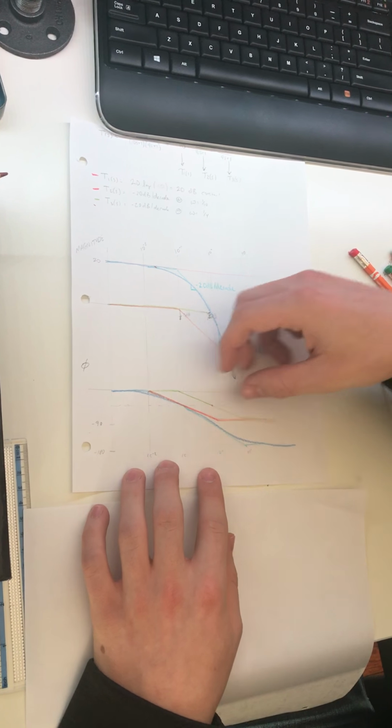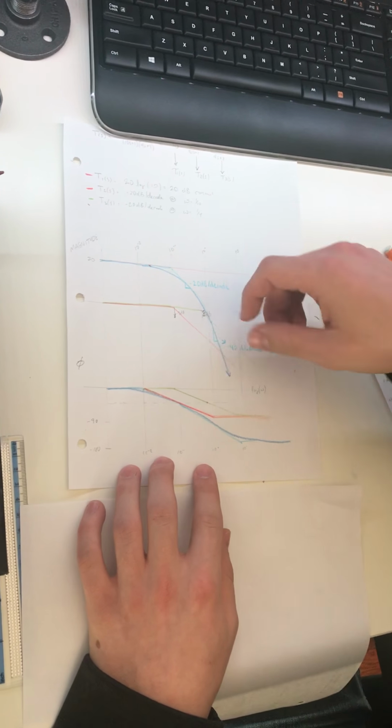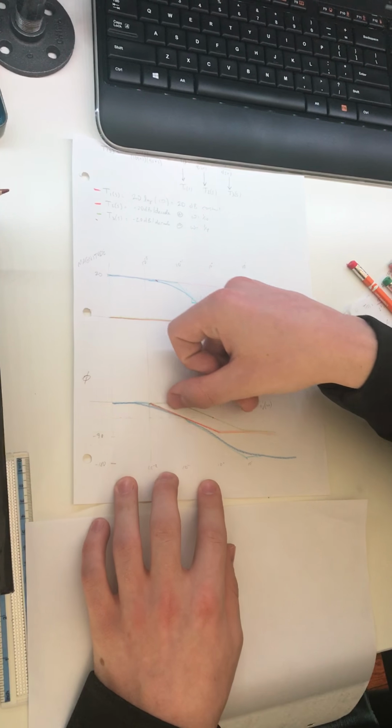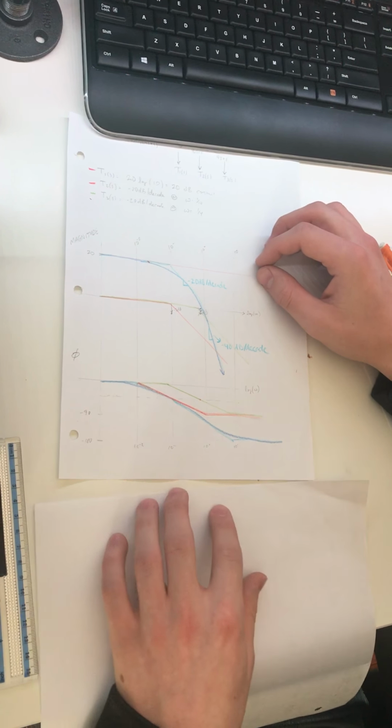And the same thing happens with T3, except shifted over to omega equals 1 over 4. And then when you add these two together, you get this blue curve for your phase. And those are the Bode plots for problem 3.